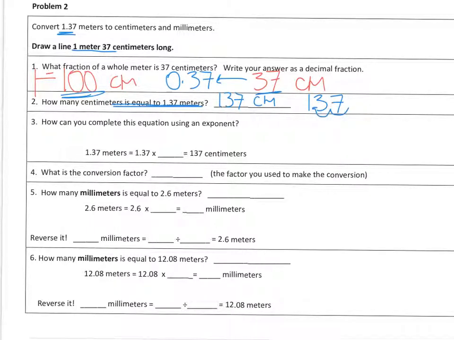I just moved my decimal. That's all I had to do. So if I wanted to use an exponent, I know that my decimal moved 2 places, so that means my exponent has to match, so it'll be times 10 to the second. Now when it asks us here, what's the conversion factor? What did we have to multiply by to get our answer? 10 to the second? Or I would also accept 100, since isn't 10 to the second the exact same thing?